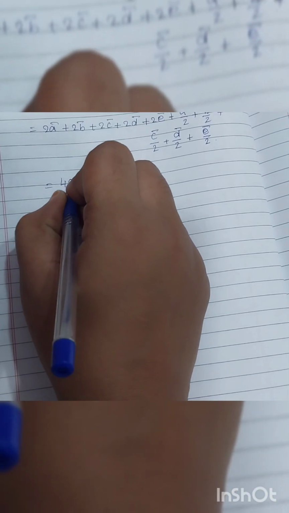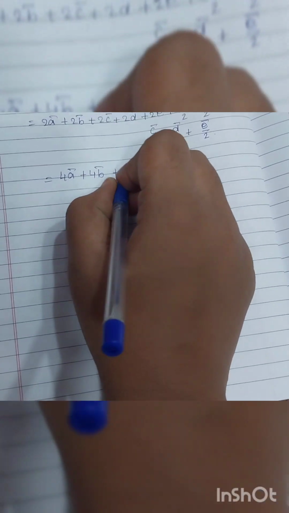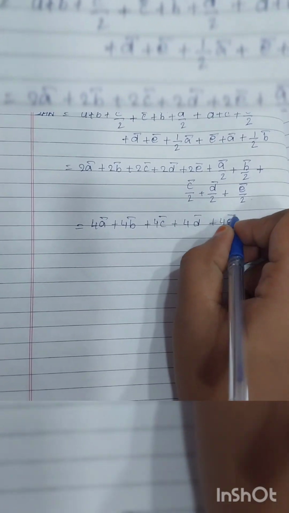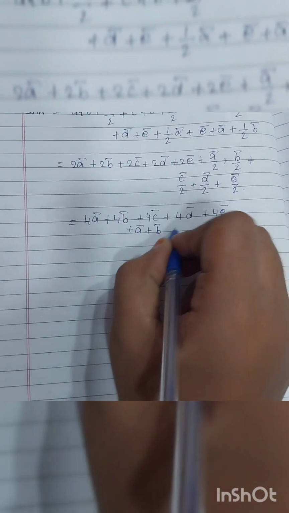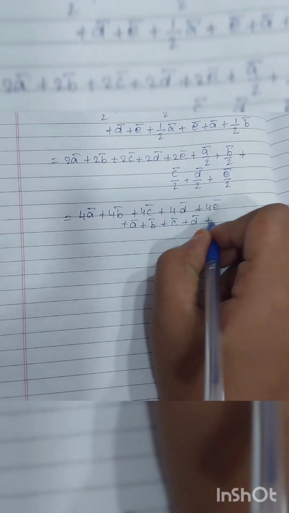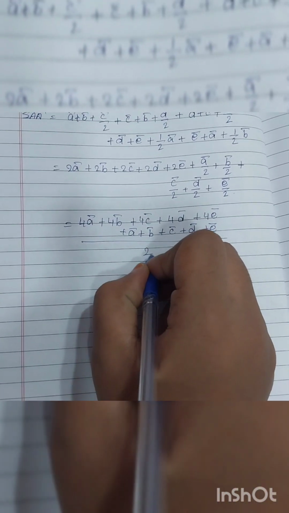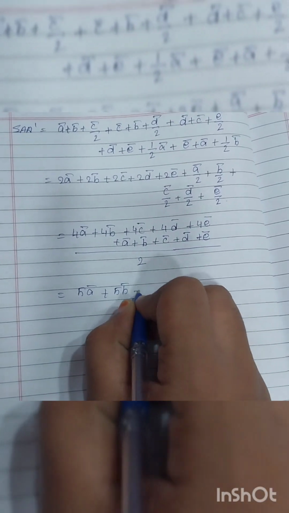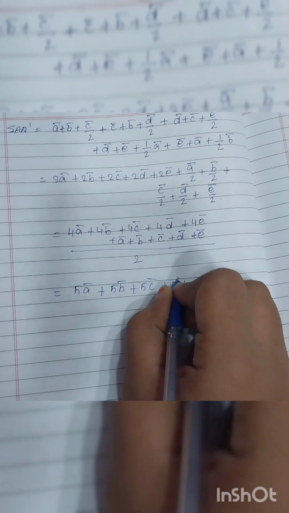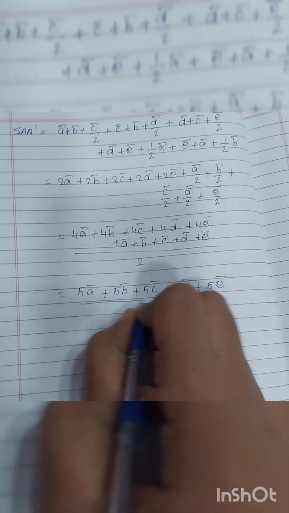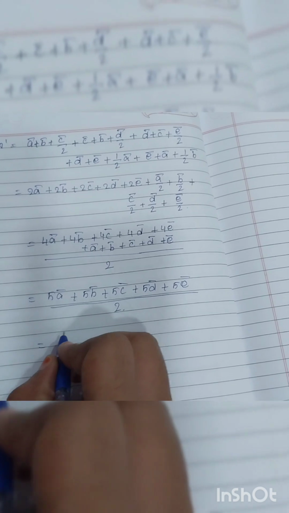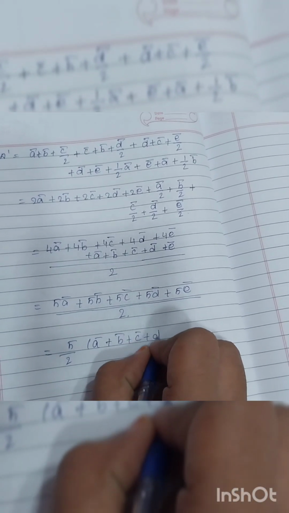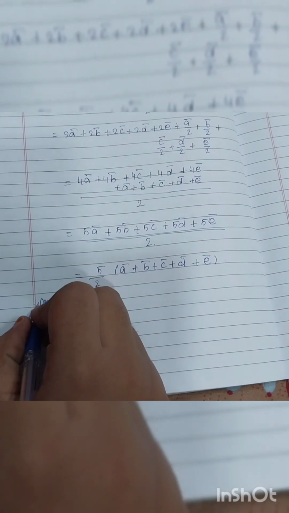Then 4a vector plus 4b vector plus 4c vector plus 4d vector plus 4e vector plus a vector plus b vector plus c vector plus d vector plus e vector, all divided by 2. Adding all this, 5a vector plus 5b vector plus 5c vector plus 5d vector plus 5e vector divided by 2. Then we take 5 by 2 outside, then a vector plus b vector plus c vector plus d vector plus e vector.